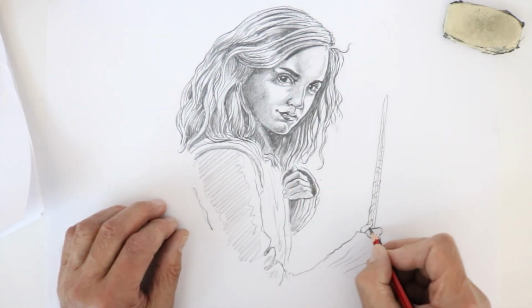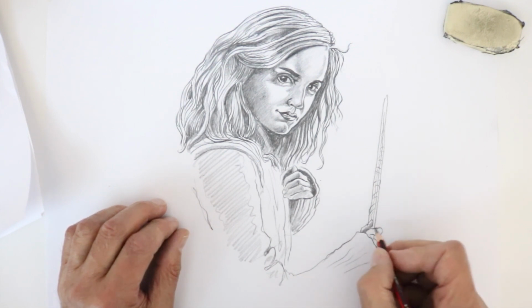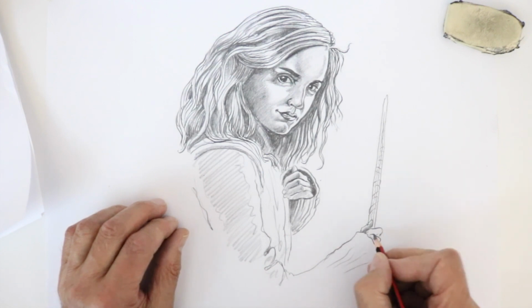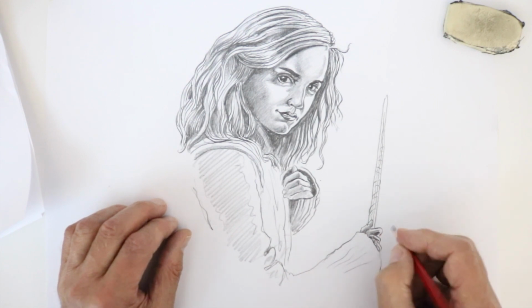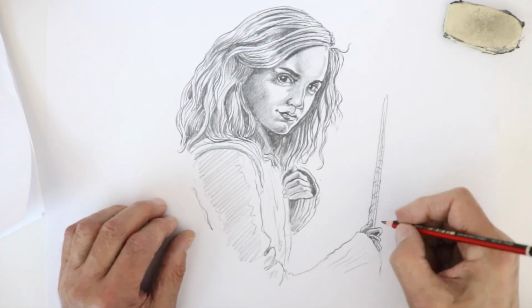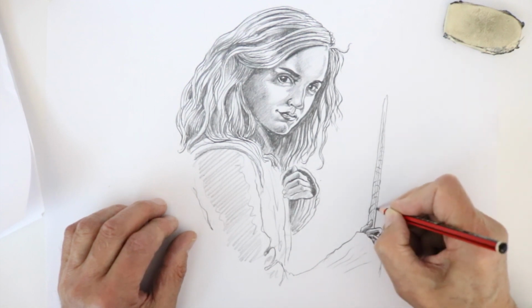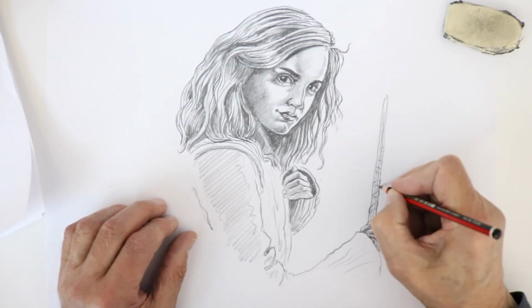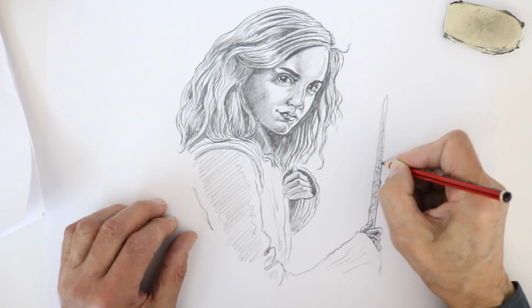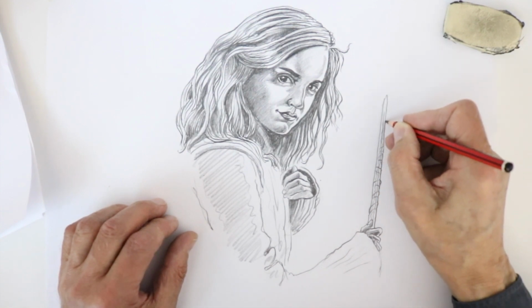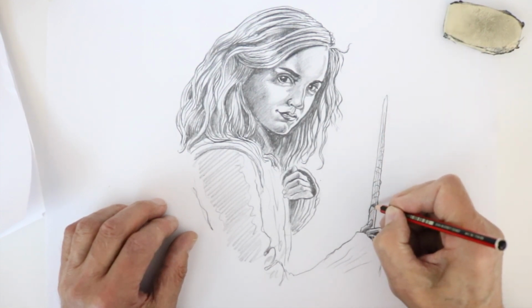Moving on to this hand now. Same thing, top of it is catching the light. So that knuckle there. The underside of the finger catching the light there. And of course, as I said, I'll just put a heavy line around these little shapes that go around the wand up to the tip here.